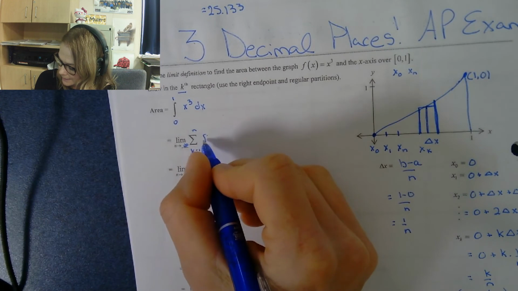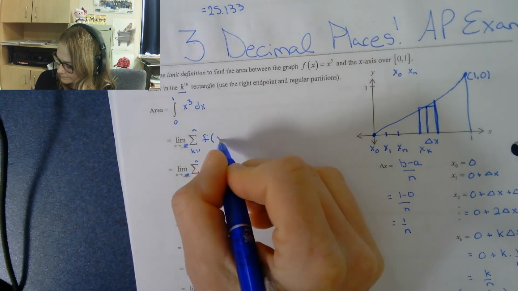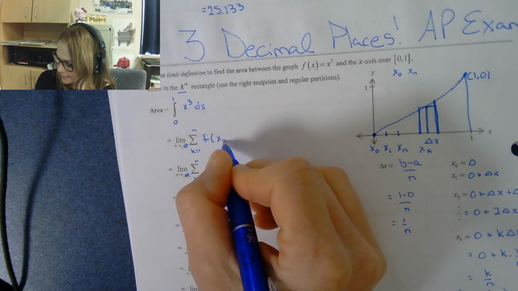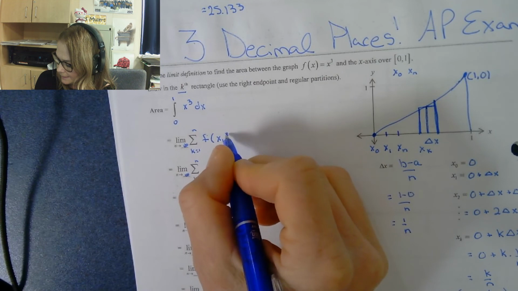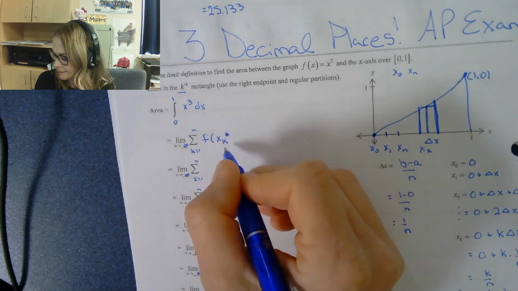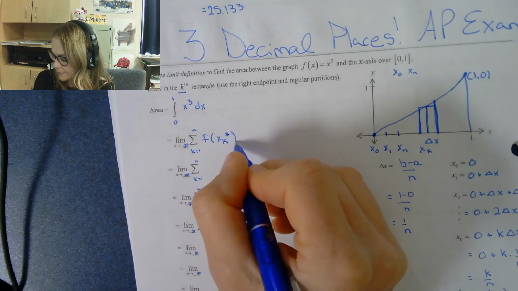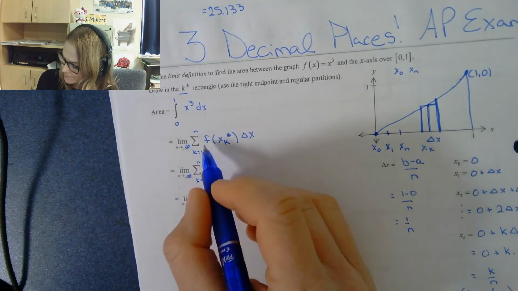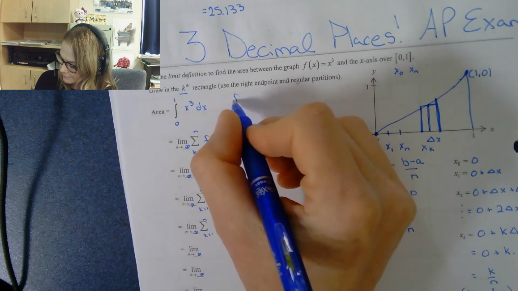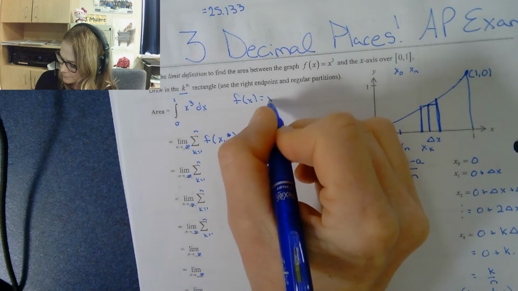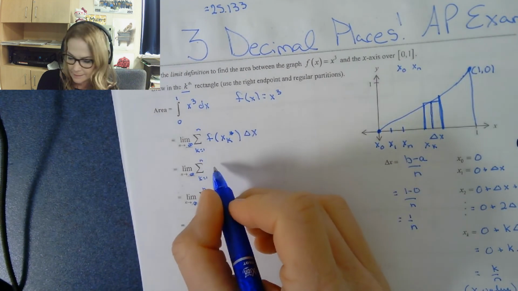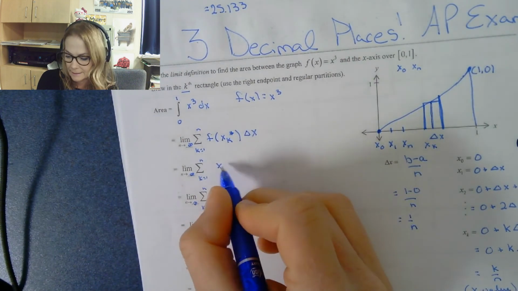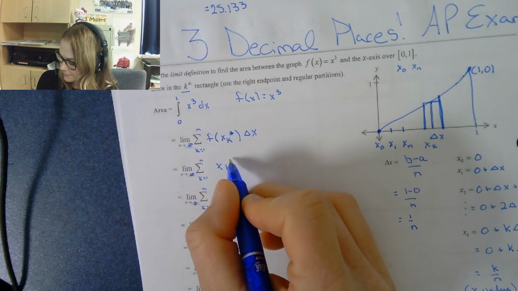Okay, so let's recall. We're going to do the height, which is going to be f of some arbitrary x within the kth rectangle, so f of x sub k arbitrary, times delta x. Okay, so let's start making our substitutions. So the function here, f of x, is x cubed. So we're going to be plugging in x sub k, you know, this here.